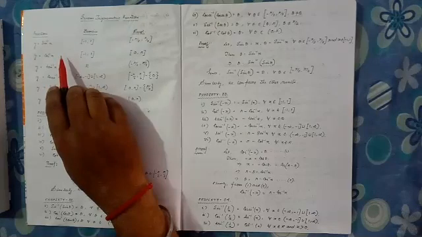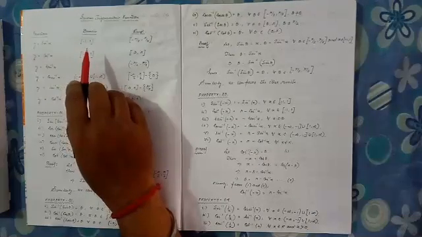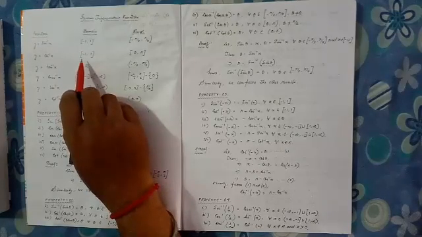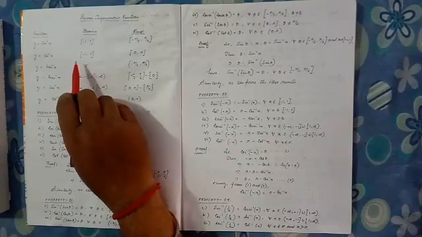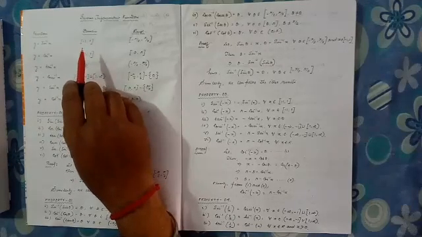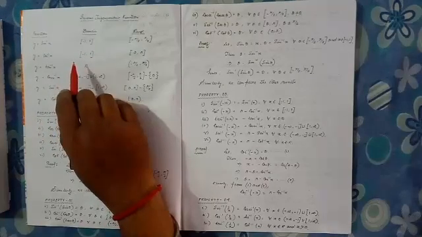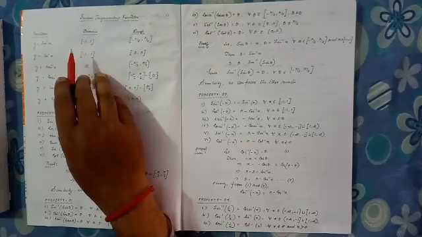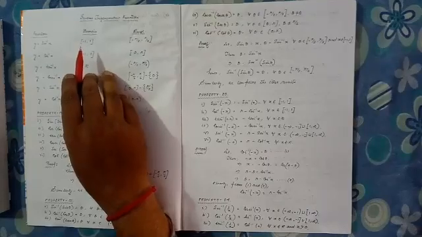Inverse of a function f exists if it is a bijection, meaning it is an invertible function. That is, if the function f is one-one and onto.